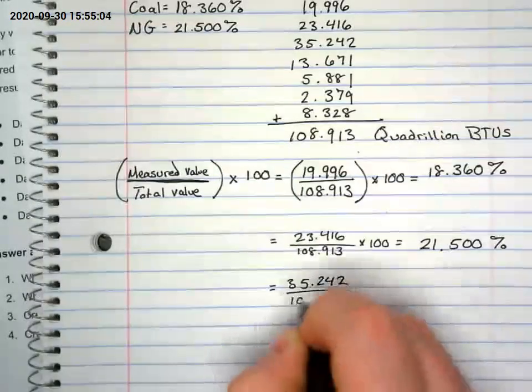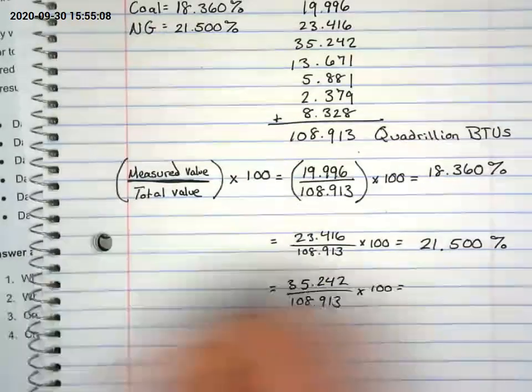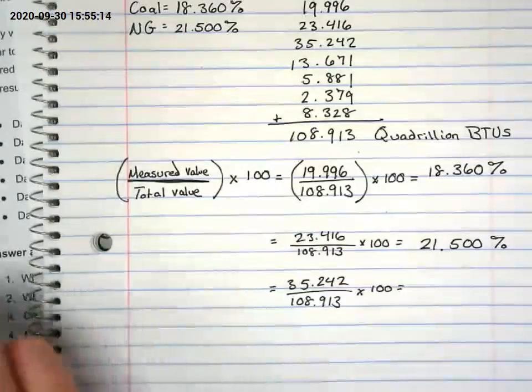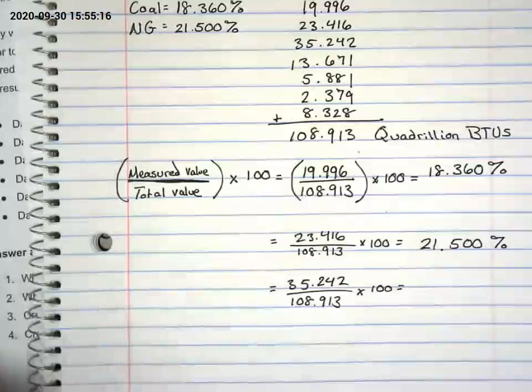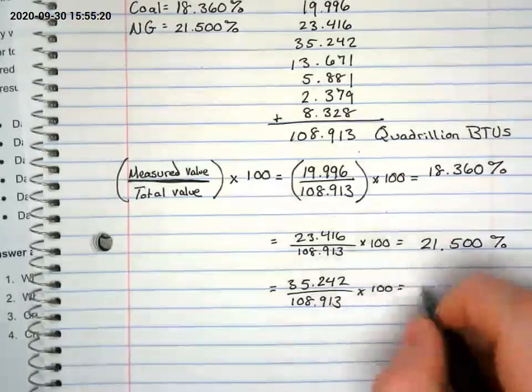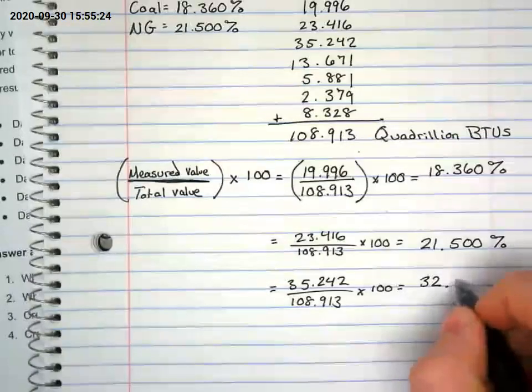35.242 for 108.913 times 100. Now, if you've already got this, or if you want to skip forward, go ahead. I'm going to keep going, doing what I'm doing. Also, since I'm using the little Elmo thing, I can't pause the video. I'd have to completely stop recording, and I'm not going to do that.